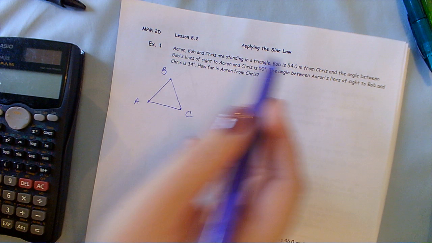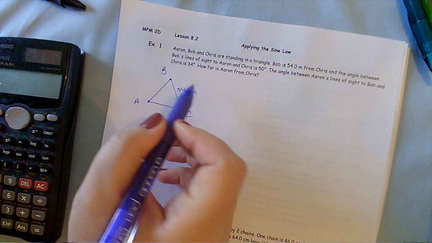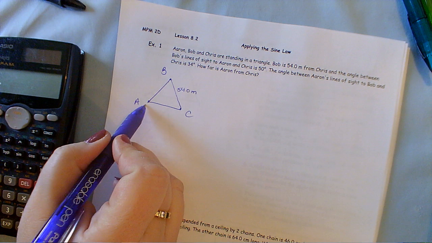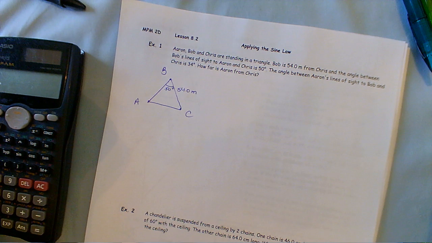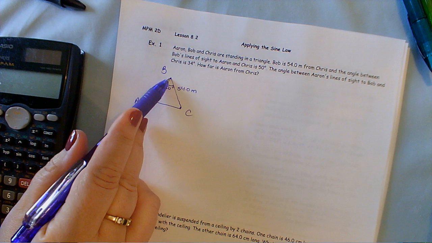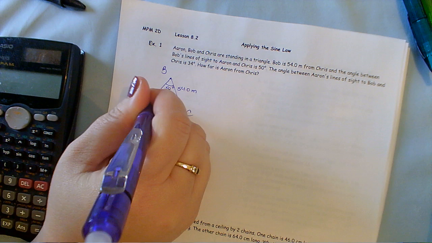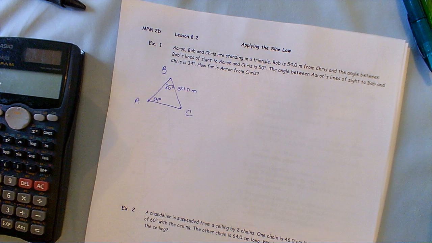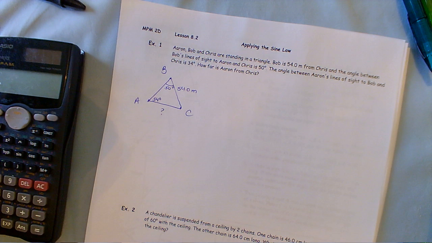Bob is 54 meters away from Chris. So here was Bob, B. Here's C for Chris. They are 54.0 meters away from each other. And the angle between Bob looking at Aaron and looking at Chris is 50 degrees. The angle between Aaron, who's A, looking at Bob and looking at Chris is 34 degrees. So let's put a 34 in there. How far is Aaron from Chris? Okay, that seems to be what the diagram is telling us.